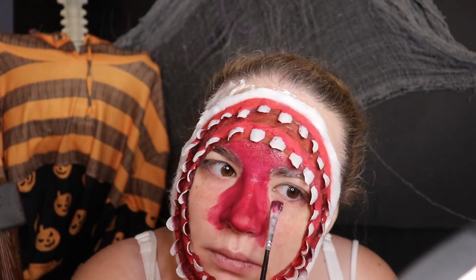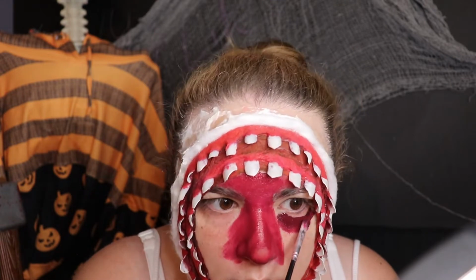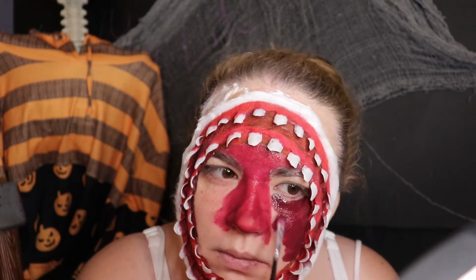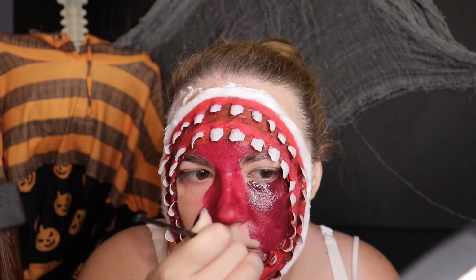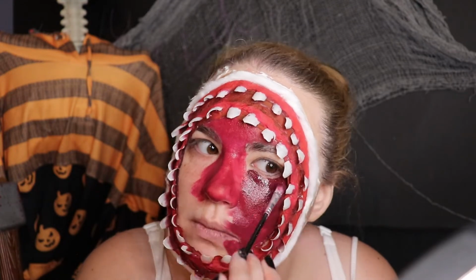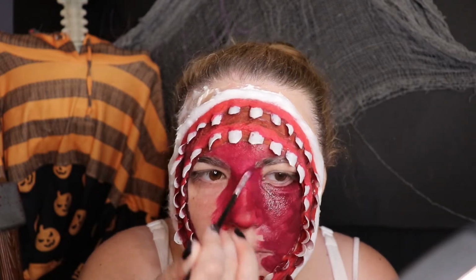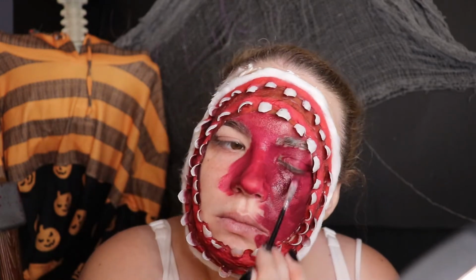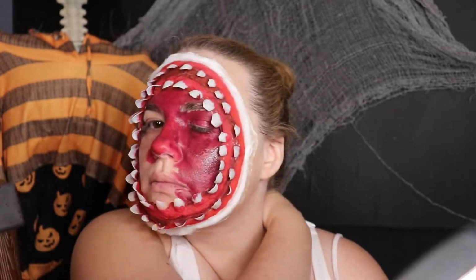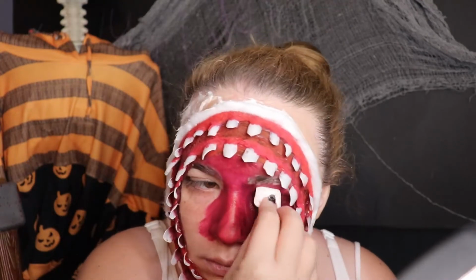It started off a little too light, so I had to go back in a couple of times to darken it. I still think it was a little too light, so I probably would have made it even darker if I wanted to recreate this again. But yeah, I just painted the entire inner circle first before applying the second part of the prosthetic, making sure to cover everything in this reddish black color.